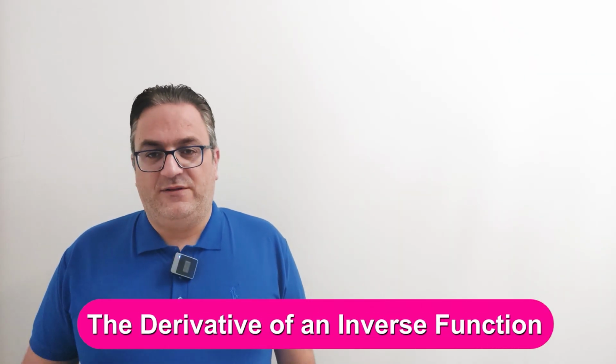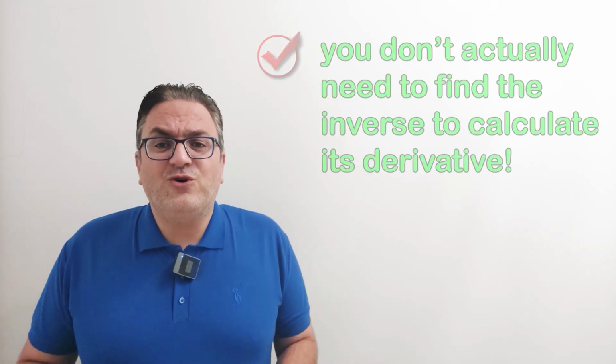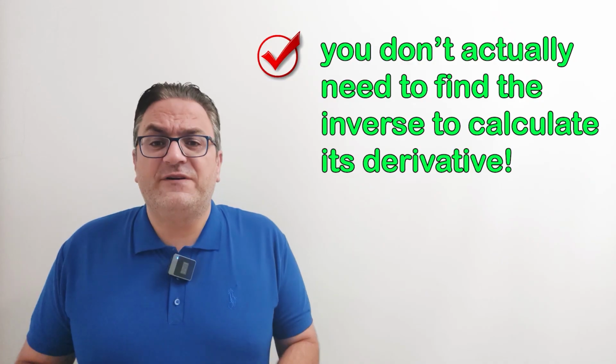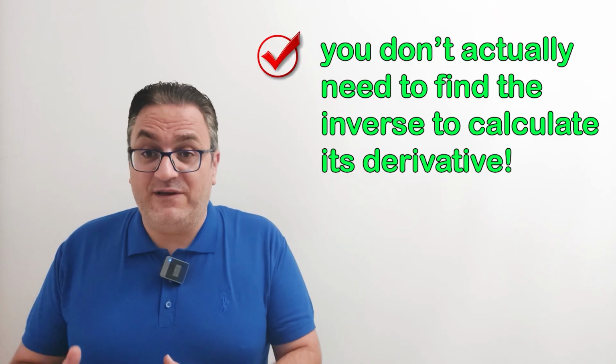Today we're gonna talk about a very cool shortcut in calculus, the derivative of an inverse function. Sometimes finding the inverse of a function is really hard, but the good news is you don't actually need to find the inverse to calculate its derivative.